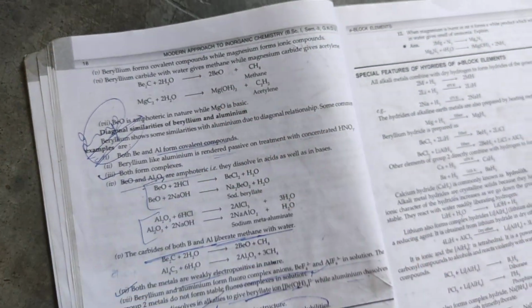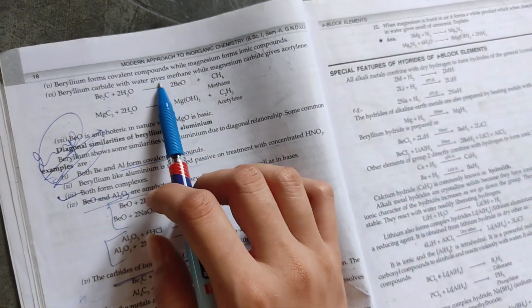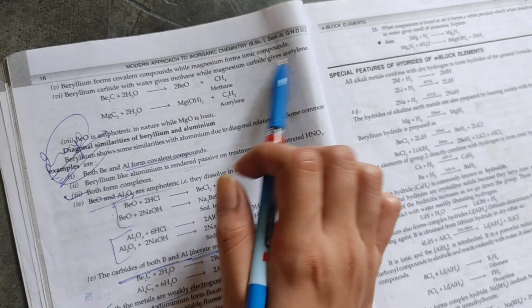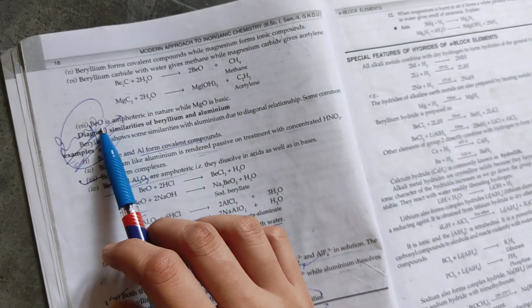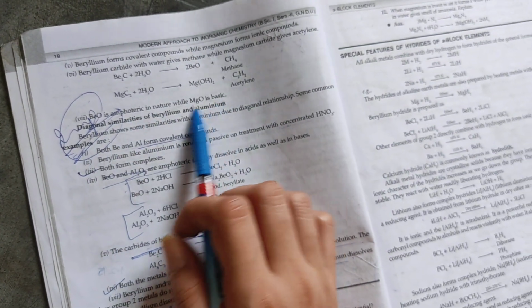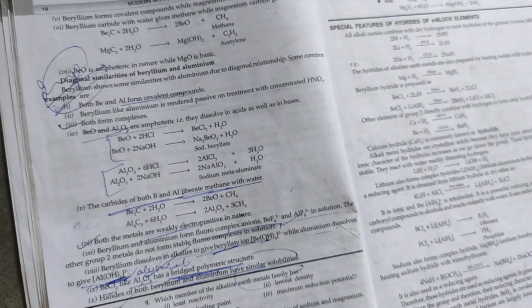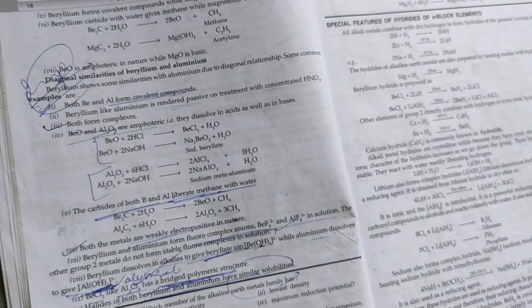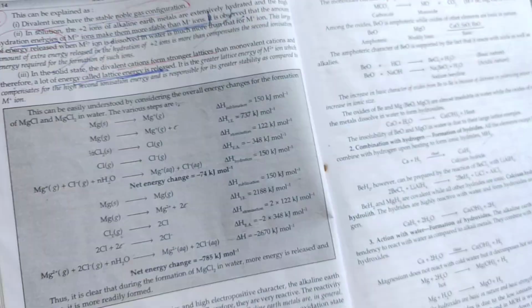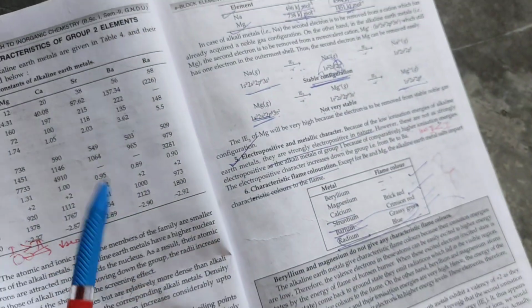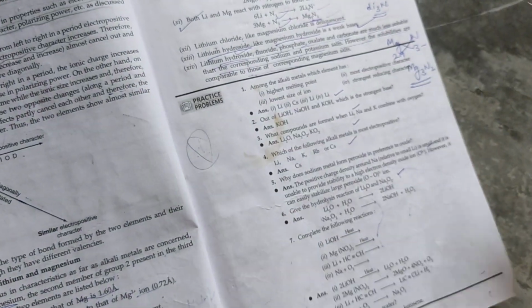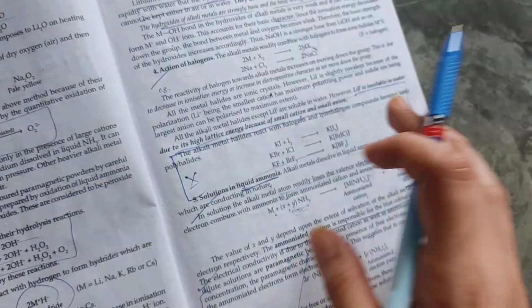We have done the same for lithium as well. Beryllium carbide with water gives methane, while the others give acetylene. Also, BeO is amphoteric, MgO is basic. So these are the points that you can do. Okay, so at least 5 points for both the cases. Lithium one was easy. Two to three points are directly the same for beryllium as well.